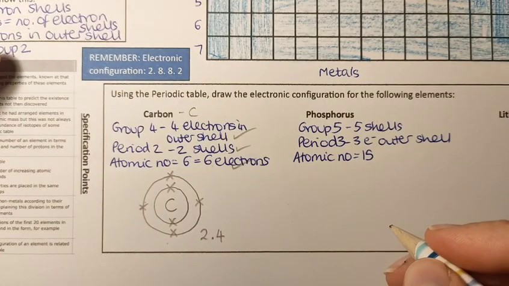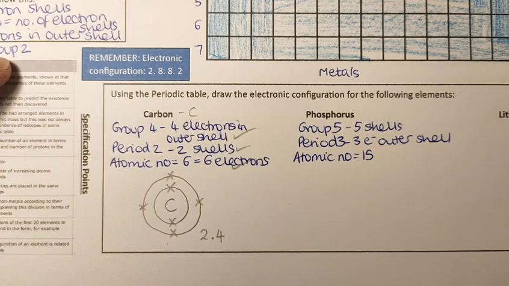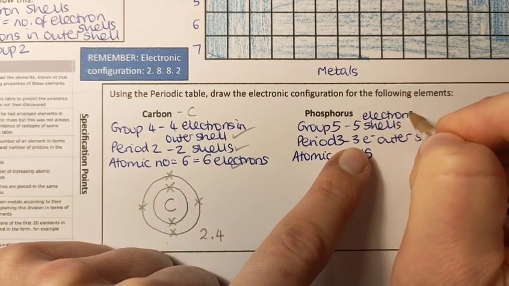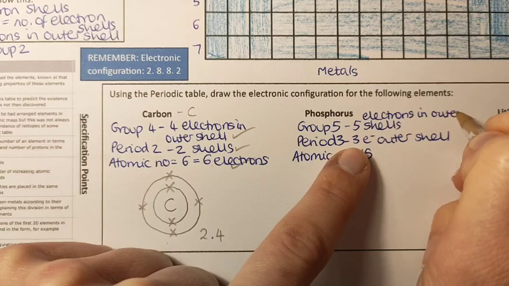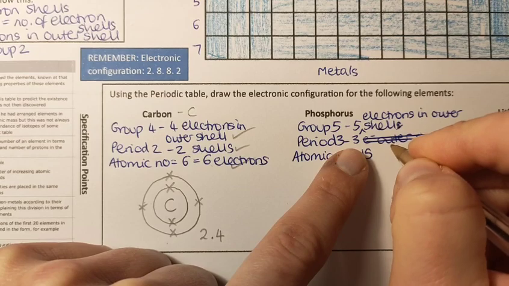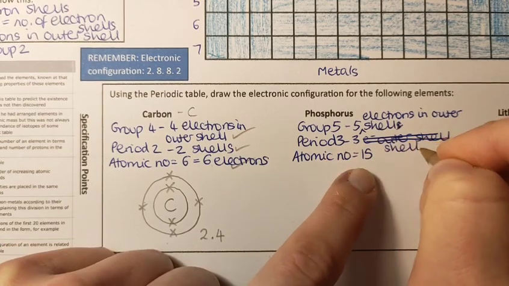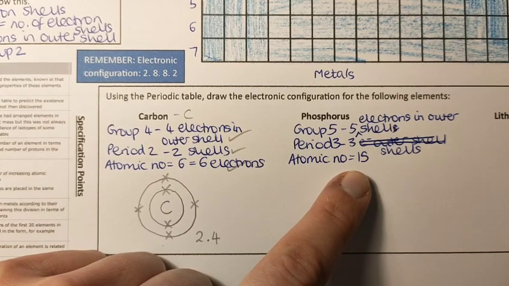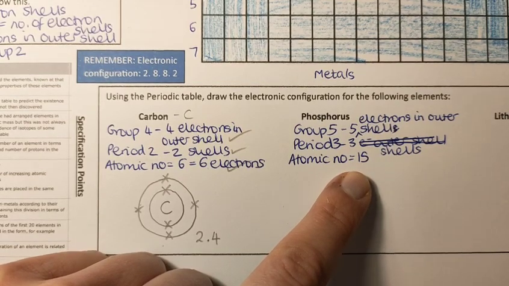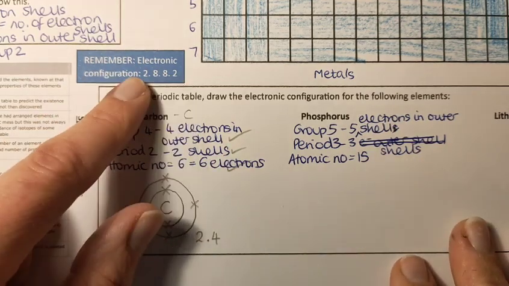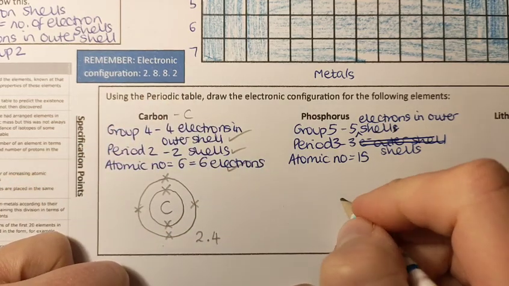It has 5 shells, no. Oh my goodness, I've got it the wrong way around, haven't I? So this is where I can double check. It's not 5 shells, it's 5 electrons in the outer shell, 3 shells, and the atomic number is 15. You can see I've self-corrected straight away there. I've realised I've made an error. I was thinking, why am I drawing 5 shells? I've never had to do that before. That's given me a hint. We look on here, we've got maximum 4 shells. So I've worked out that I've got it wrong.